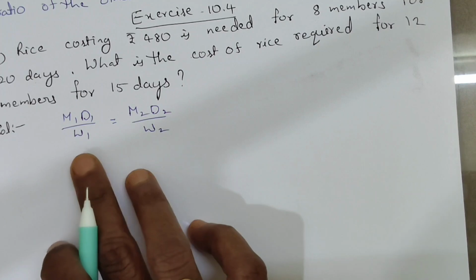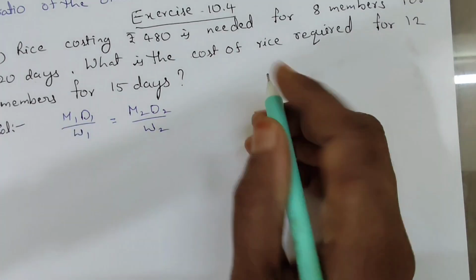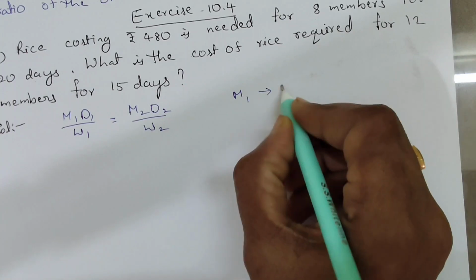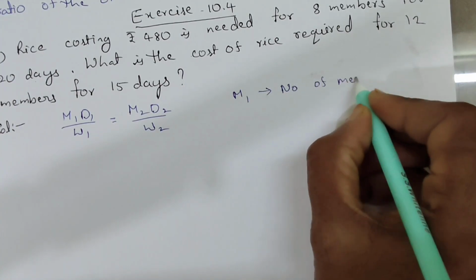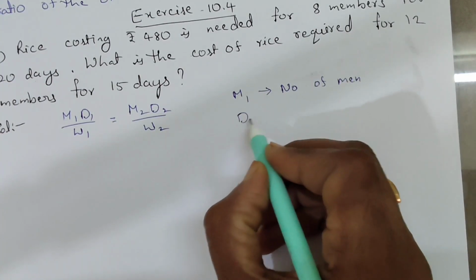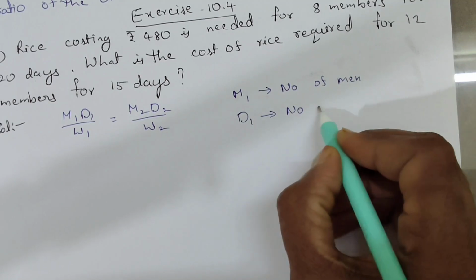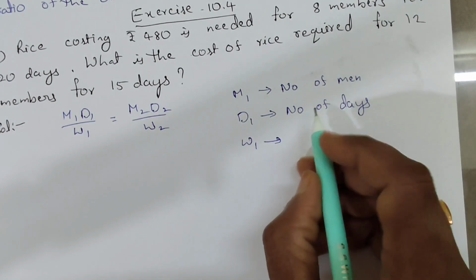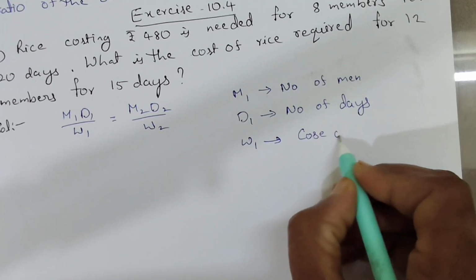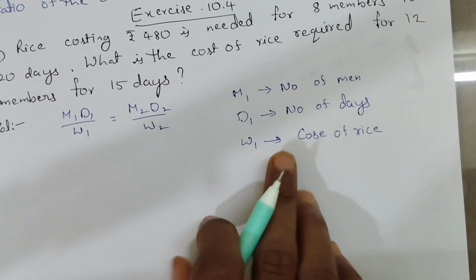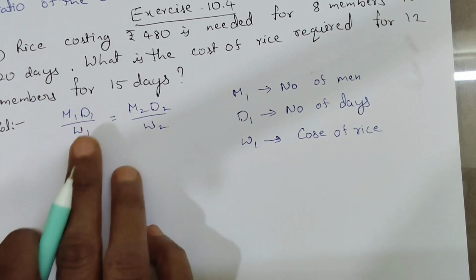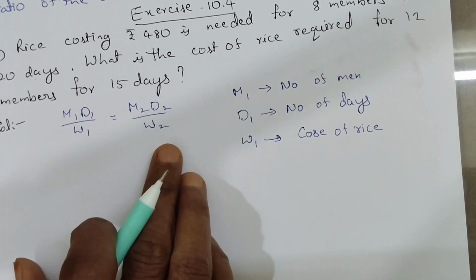So here we compare the three quantities. M1 is equal to the number of men. D1 is equal to the number of days. W1 is equal to the cost of rice. So this is the compound ratio, M1 D1 by W1, M2 D2 by W2.